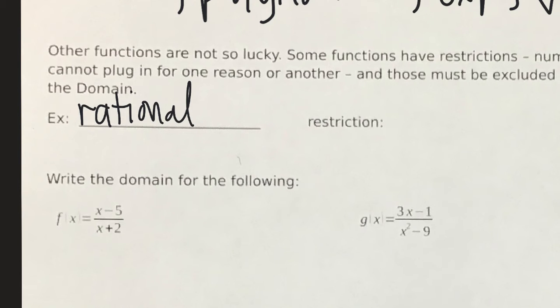Okay, does anybody know what the restriction is on all rational functions? Excellent. I will tell you then. The restriction is your denominator cannot be equal to 0. We cannot have a 0 in the denominator because that is an undefined term. You can't divide something into 0 parts. Right? That's like part of the conservation of matter for the universe. Denominator cannot be equal to 0.